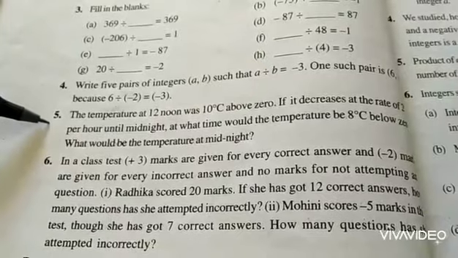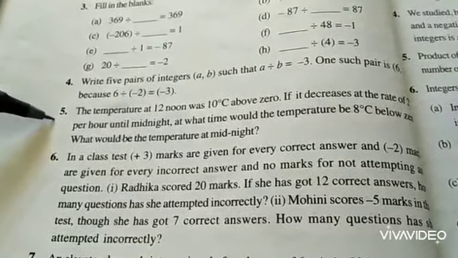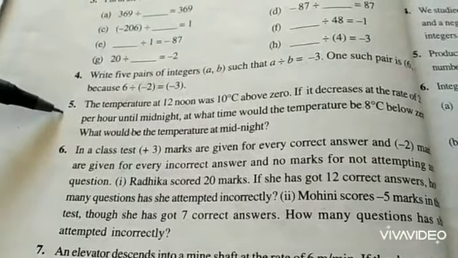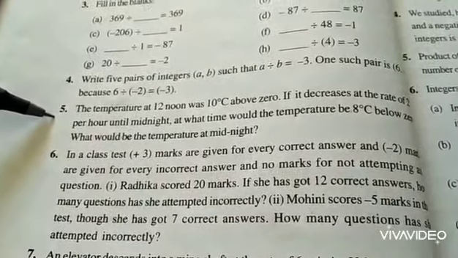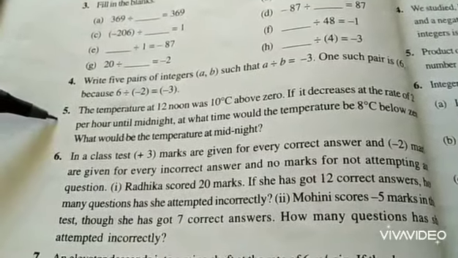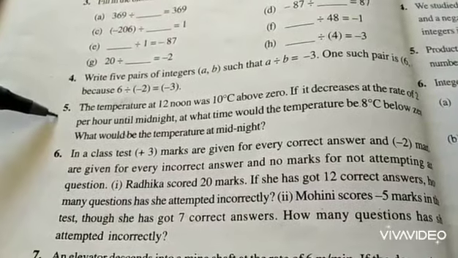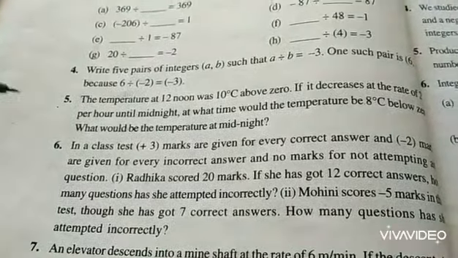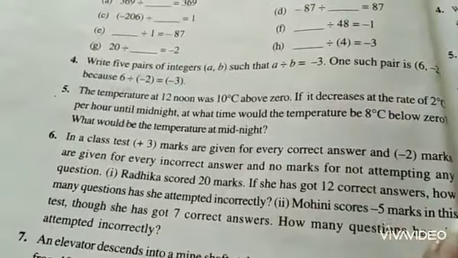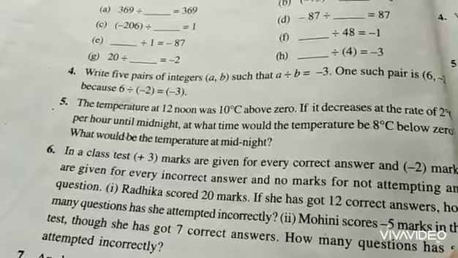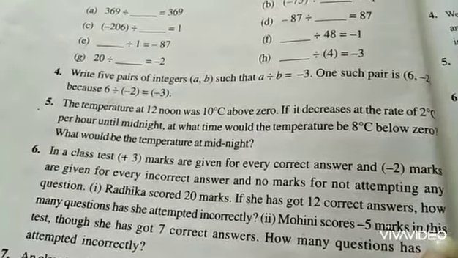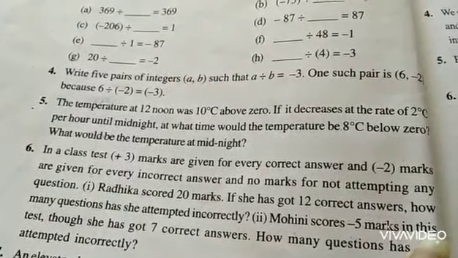Question number 5. The temperature at 12 noon was 10 degrees Celsius above 0. Students, we have to remember that whenever we are taking above 0, then it will be a positive number, and whenever we are taking below 0, then it will be a negative number. If it decreases at the rate of 2 degrees Celsius per hour until midnight, at what time would the temperature be 8 degrees Celsius below 0?